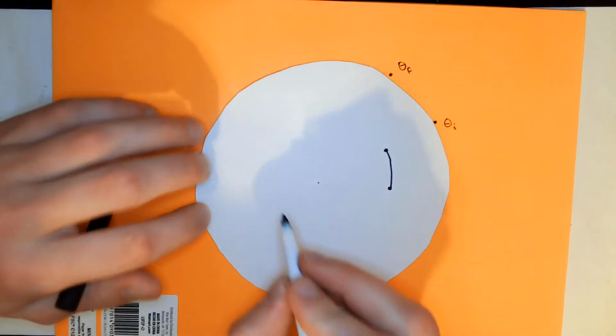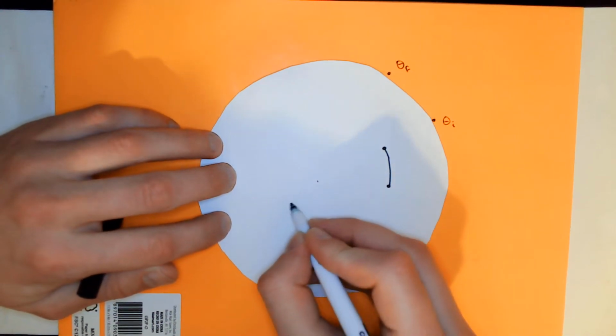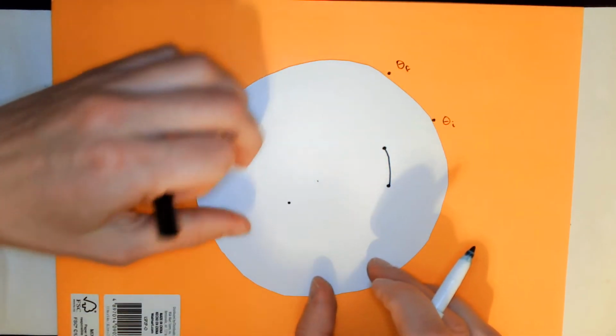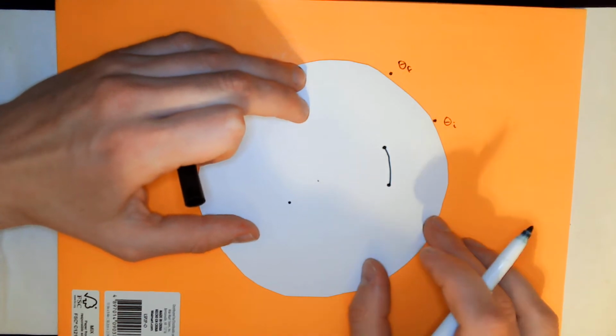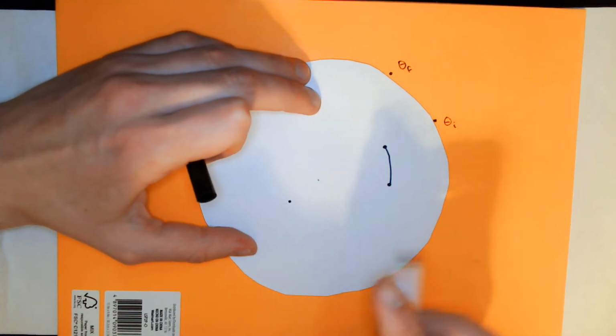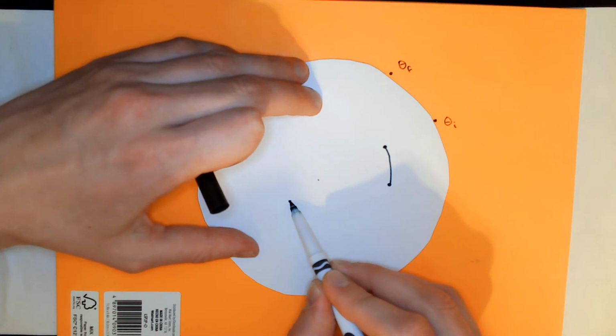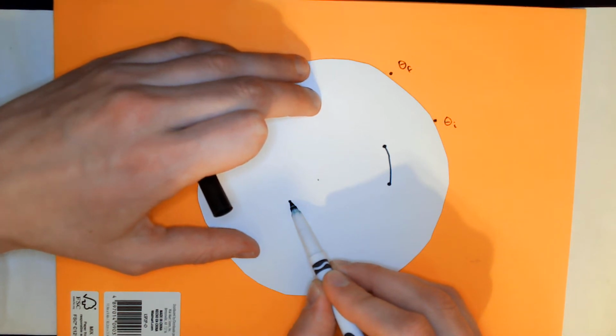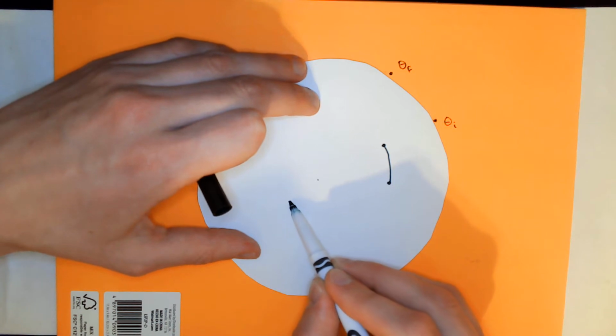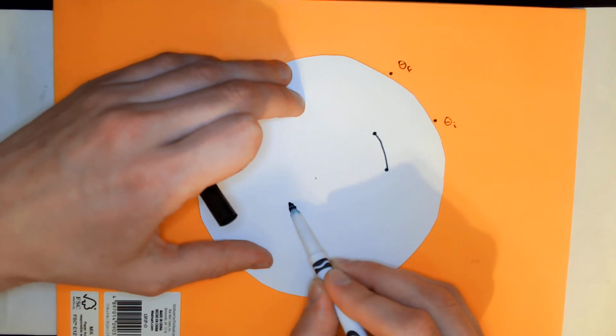And then if I pick some other point, just completely different, maybe much closer, here maybe, then if I rotate again, let's see, okay, here we go.